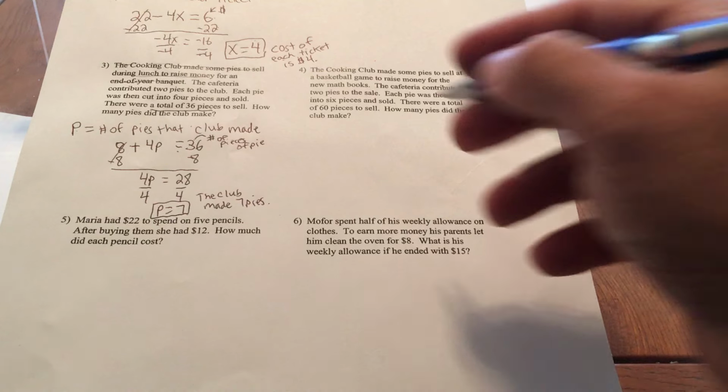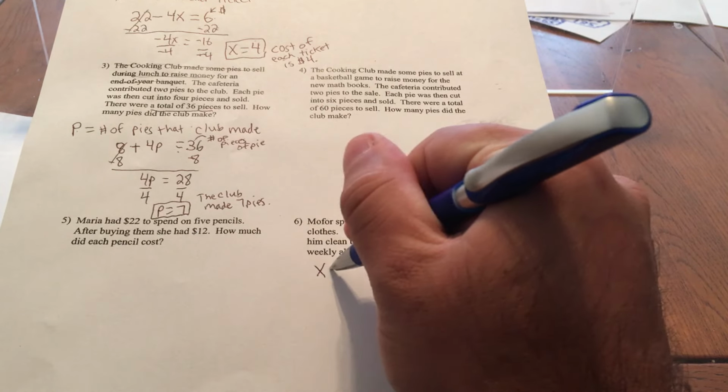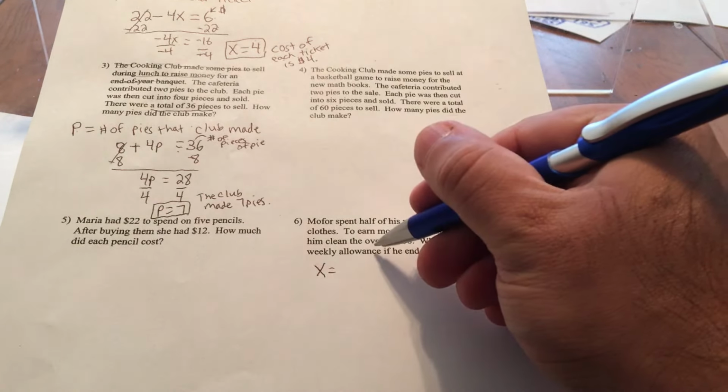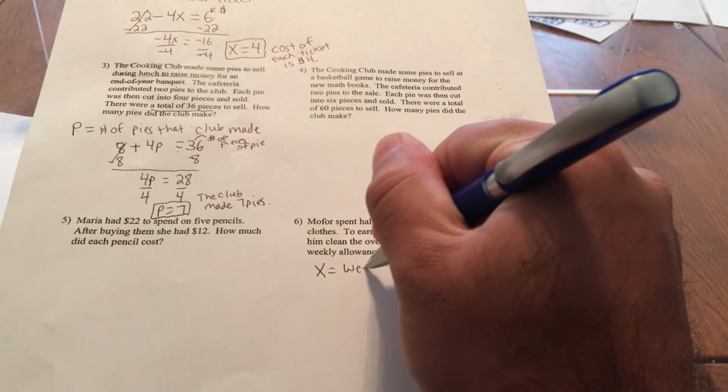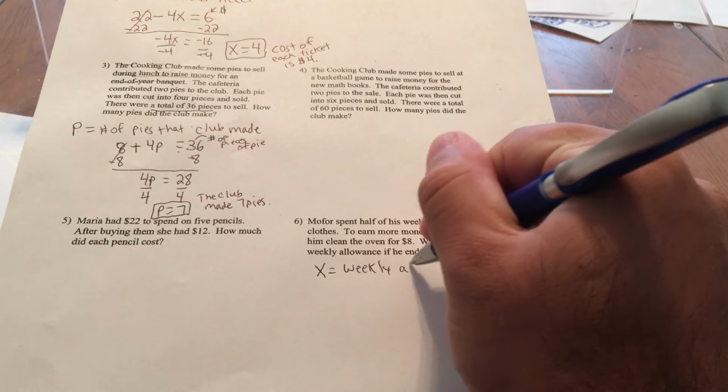First step, what is the unknown? We're going to call that X. X in this problem is going to be the thing that they're asking us. What is his weekly allowance? So X will be his weekly allowance.